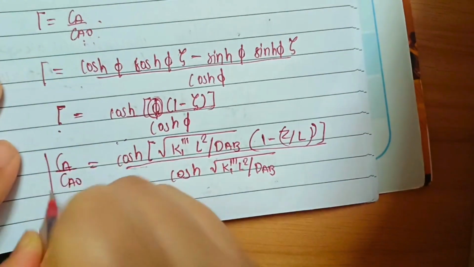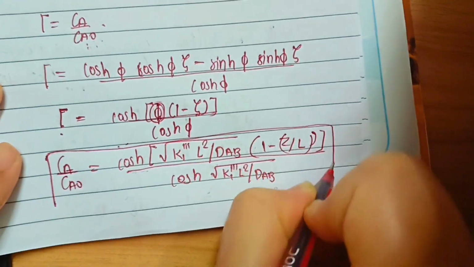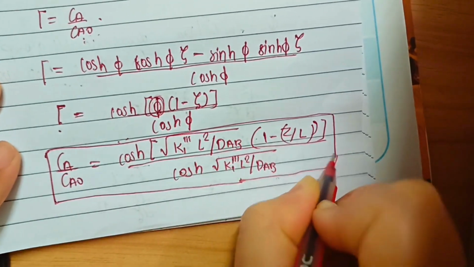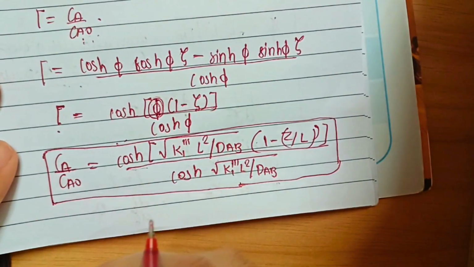This is the final concentration profile equation from which we can draw the concentration profile for our problem.